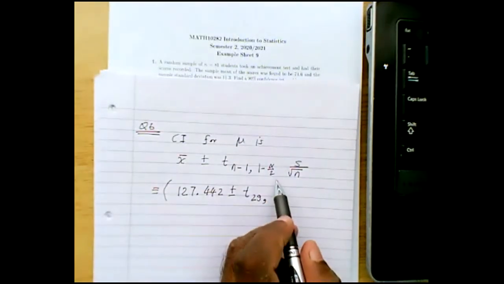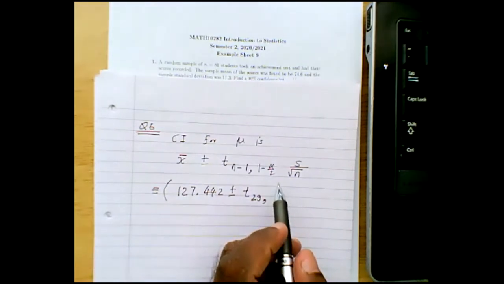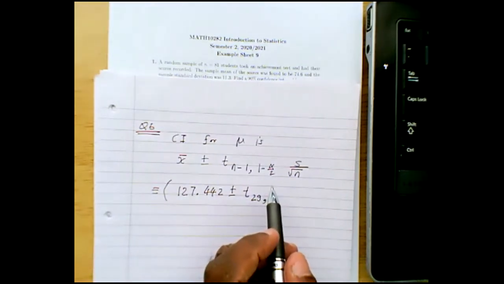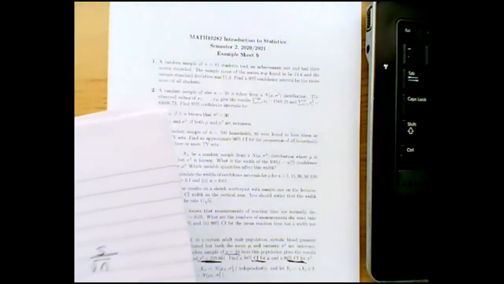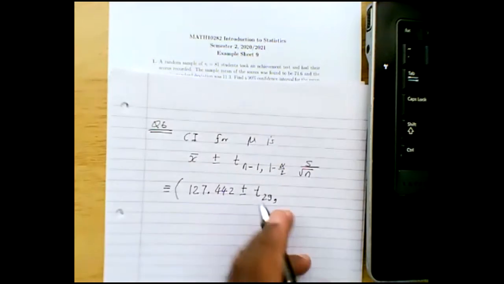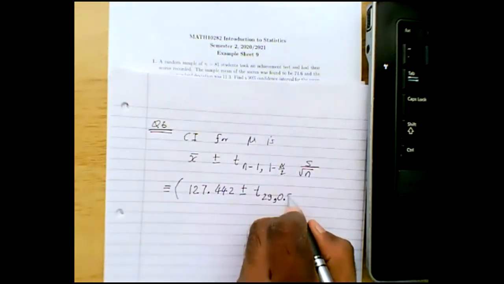Your 100 times 1 minus alpha is 98, so your 1 minus alpha by 2 will be 0.99.